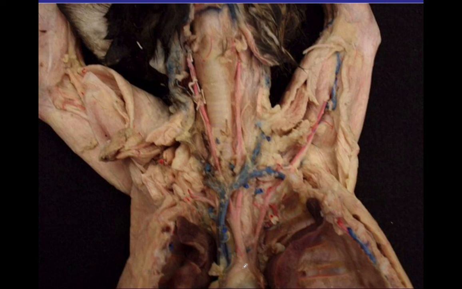Lastly, as the arch of the aorta continues, that's going to form the descending thoracic aorta, which is where we will find the intercostal arteries branching.